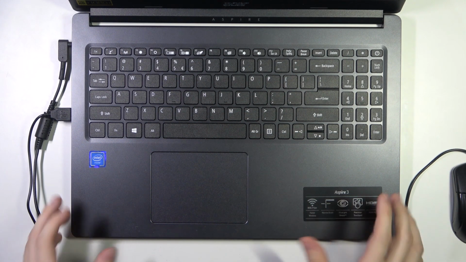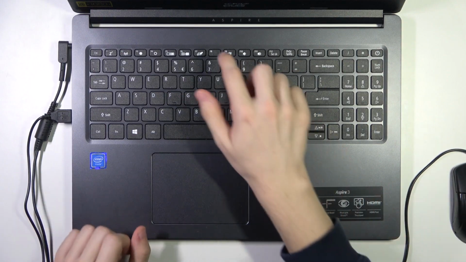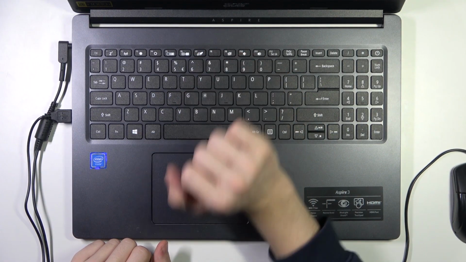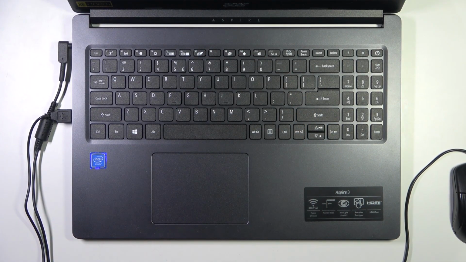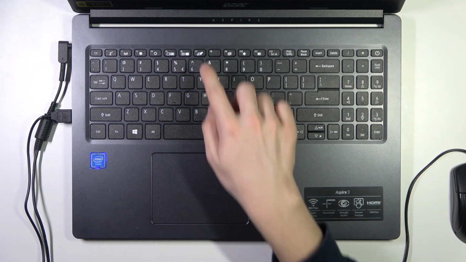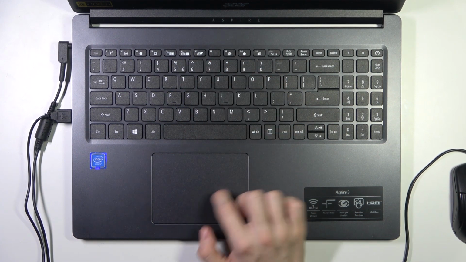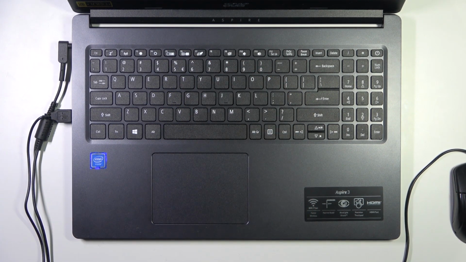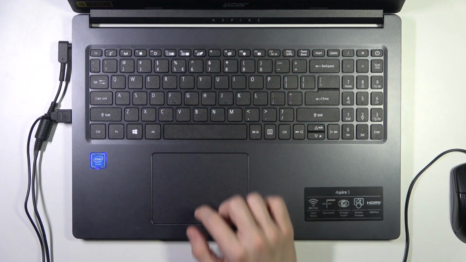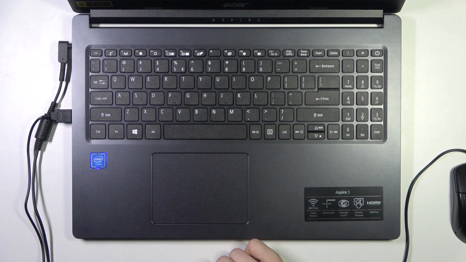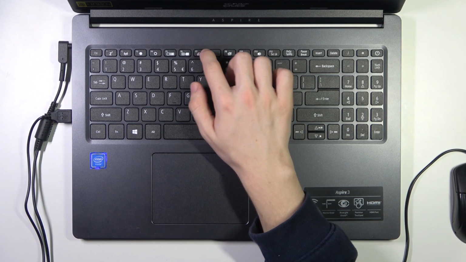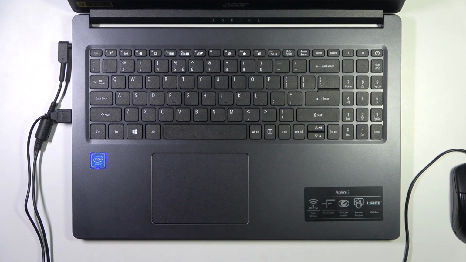On this exact laptop, which is Acer Aspire 3, I have this icon right here, which means just disabling the trackpad. So I can click on it, and now as I move on the trackpad, it isn't moving, and when I click on it again, it's moving again. Sometimes the icon will look much different, so you just need to know which one.